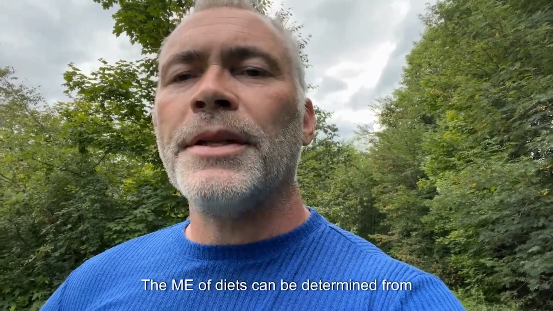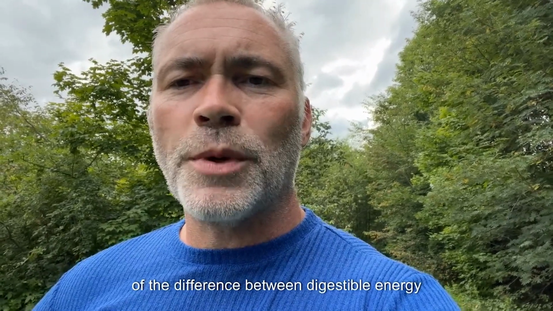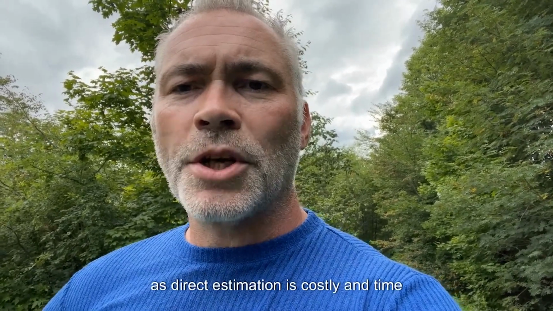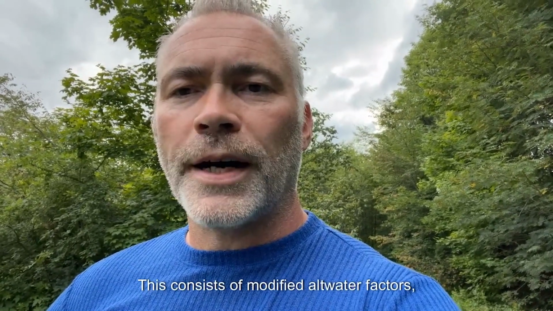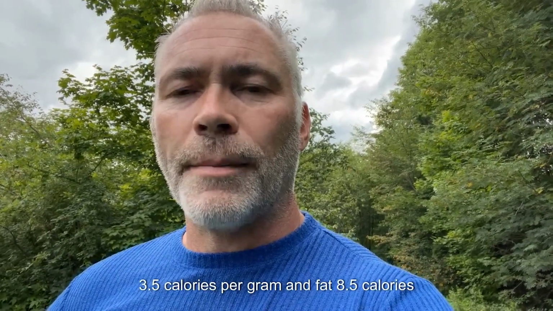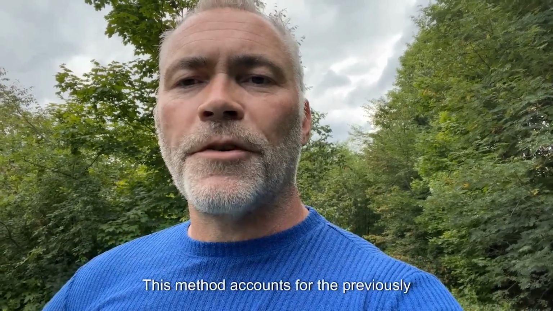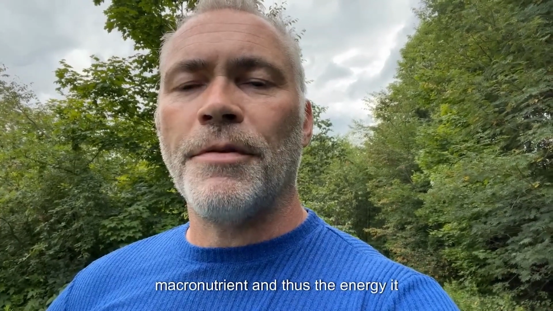The ME of diets can be determined from direct estimation, which basically consists of the difference between digestible energy from a diet and energy lost through the urine of a dog. However, as direct estimation is costly and time consuming, an indirect estimation is more commonly applied. This consists of modified Atwater factors, whereby protein and carbohydrate provide 3.5 calories per gram and fat 8.5 calories per gram. This method accounts for the previously determined digestibility of each macronutrient and thus the energy it provides.